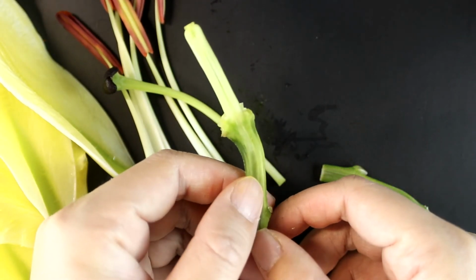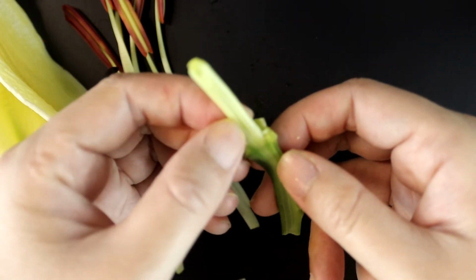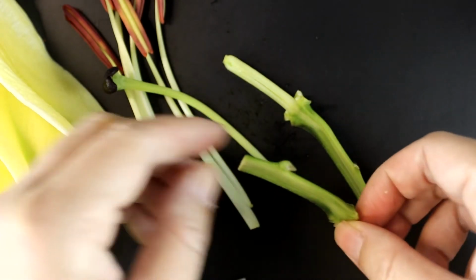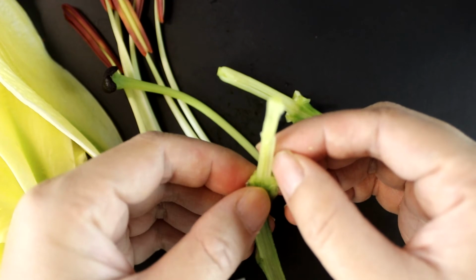Here you can find the ovary if you look carefully, because you can find some ovule-like structures.